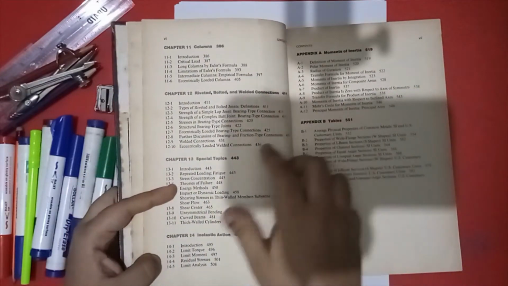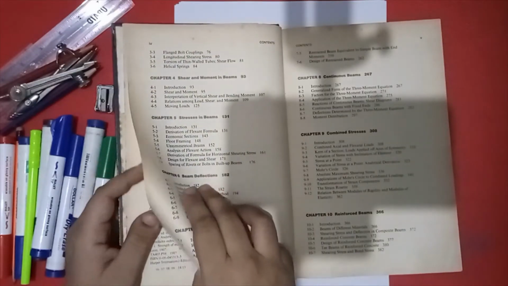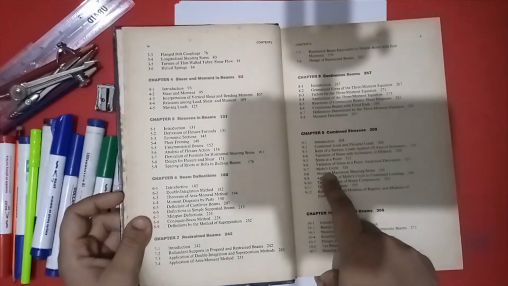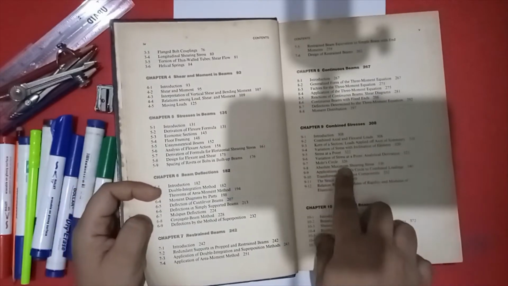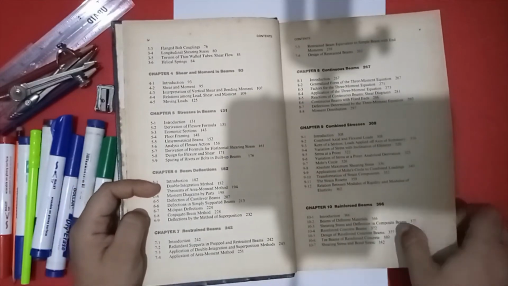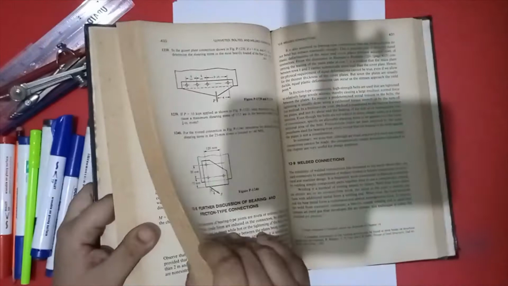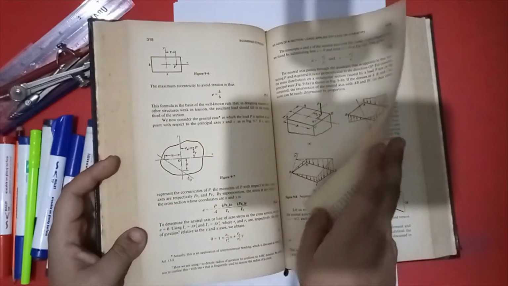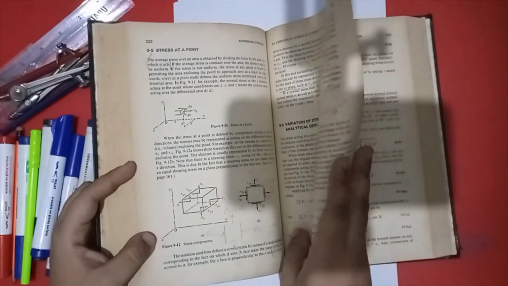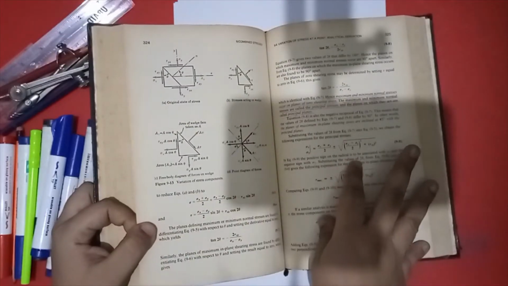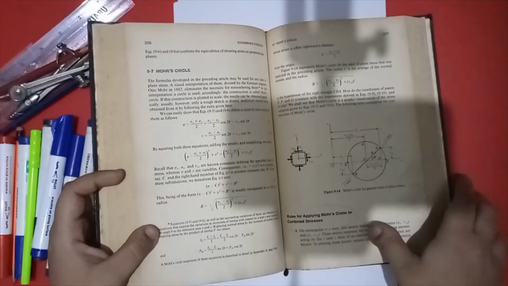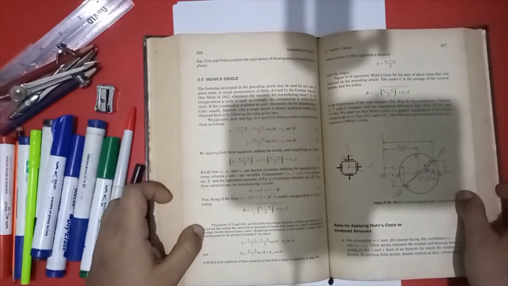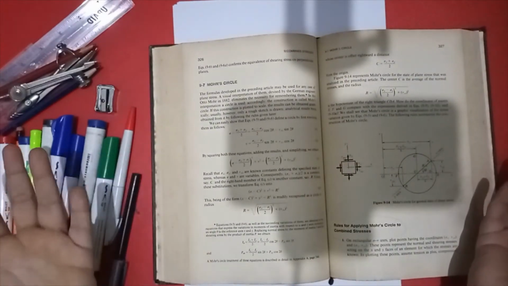So this is Mohr circles for moment of inertia. No, not this one. This is the Mohr circle in the chapter of combined stresses, chapter number 9. So you have to move to page number 326. These are some pages on which I have to describe what exactly the Mohr circle is and why we are calculating it.